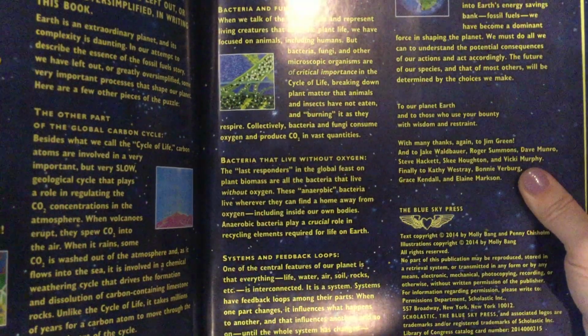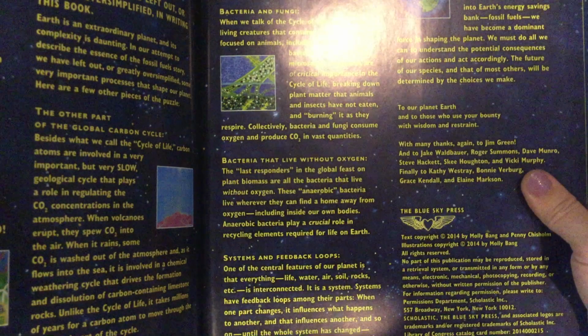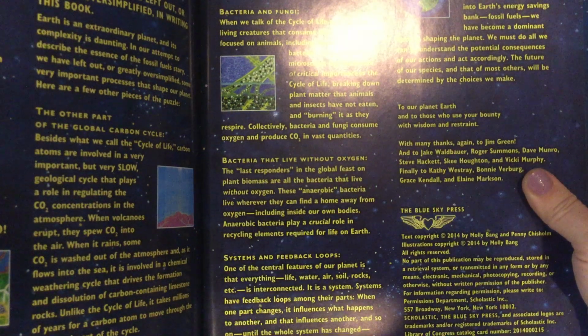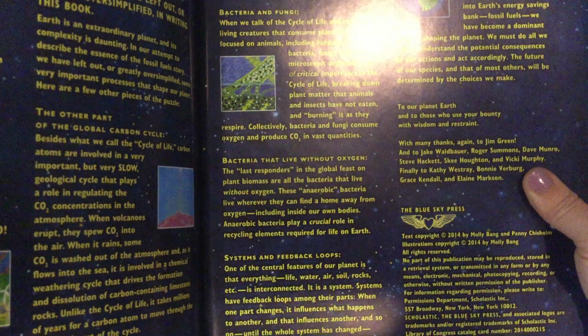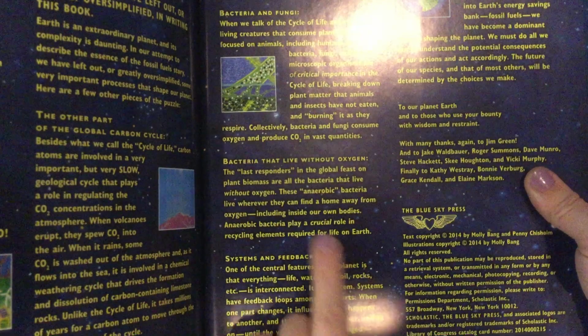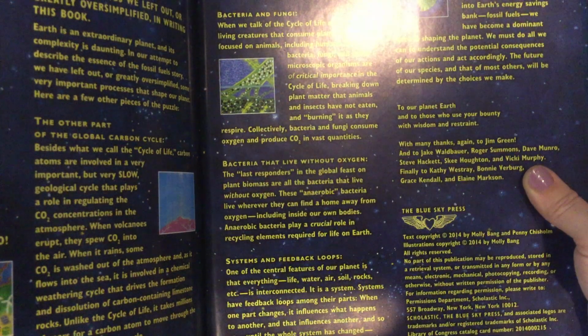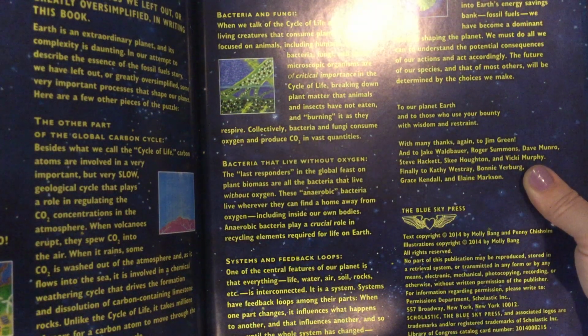Bacteria that live without oxygen. The last responders in the global feast on plant biomass are all the bacteria that live without oxygen. These anaerobic bacteria live wherever they can find a home away from oxygen, including inside our own bodies. Anaerobic bacteria play a crucial role in recycling elements required for life on Earth.